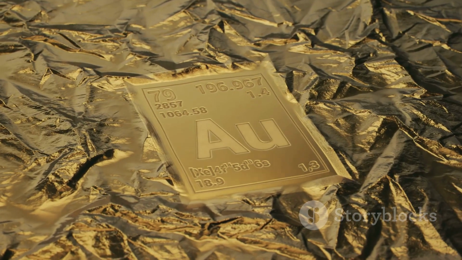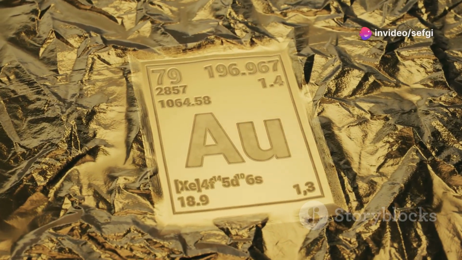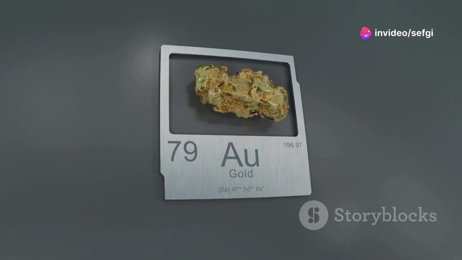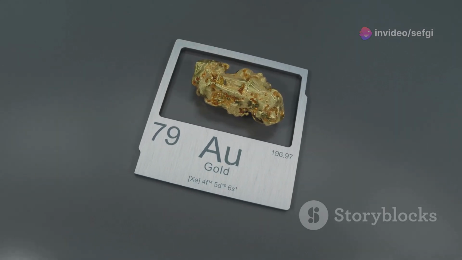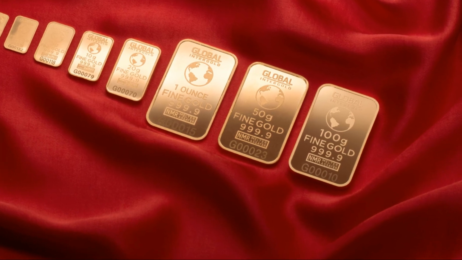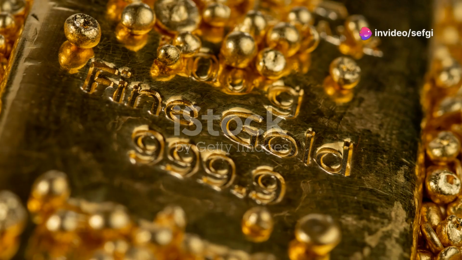For example, the element gold, with the symbol Au, has 79 protons and 118 neutrons in its nucleus. This combination of protons and neutrons gives gold its significant atomic mass. This gives gold a high atomic mass, making it a dense and heavy metal. The density of gold is one of the reasons it has been highly valued throughout human history.